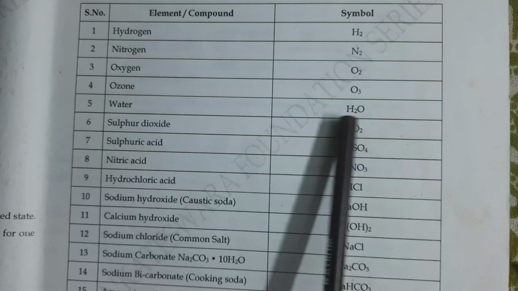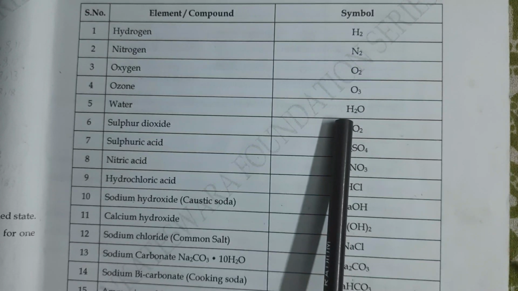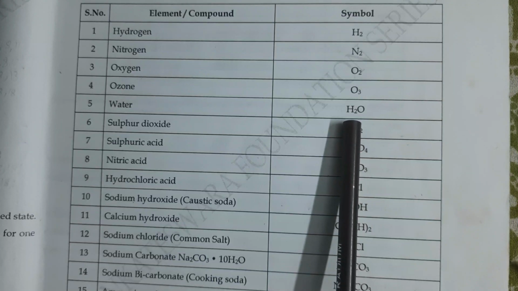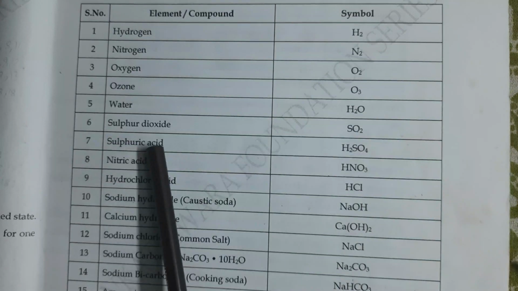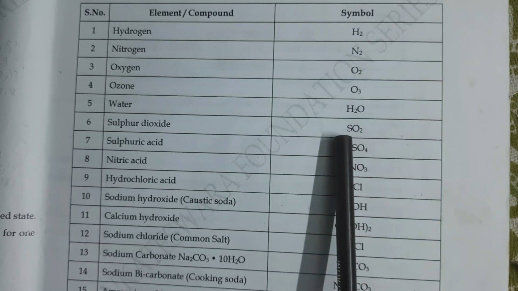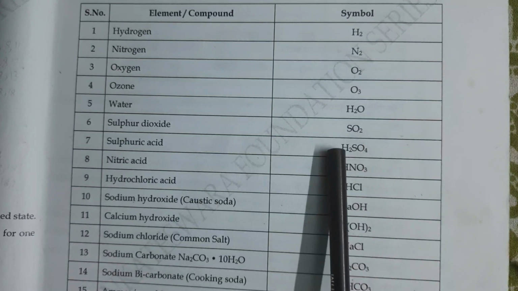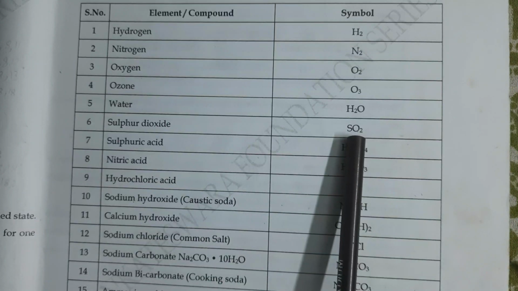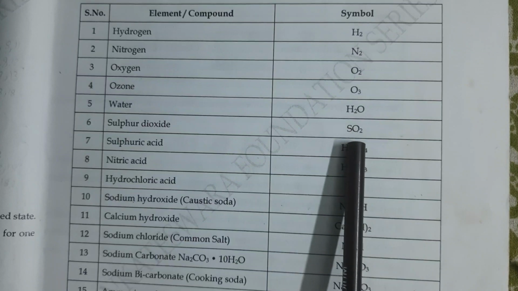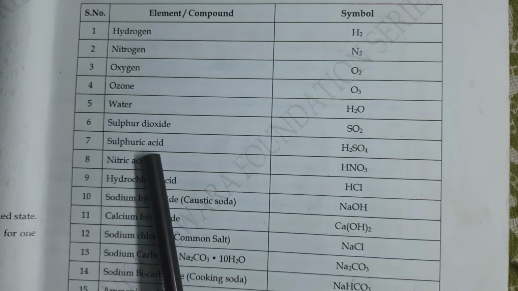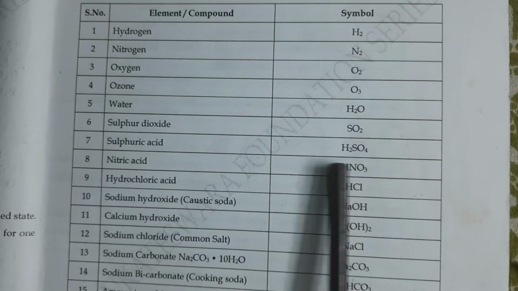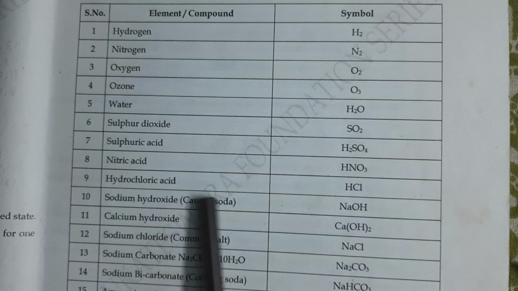Water molecule, H2O. That means in 1 water molecule, there are 2 hydrogen atoms and 1 oxygen atom. Sulfur dioxide, SO2: 1 sulfur atom and 2 oxygen atoms. Sulfuric acid, H2SO4. These are mineral acids: nitric acid, sulfuric acid, hydrochloric acid.